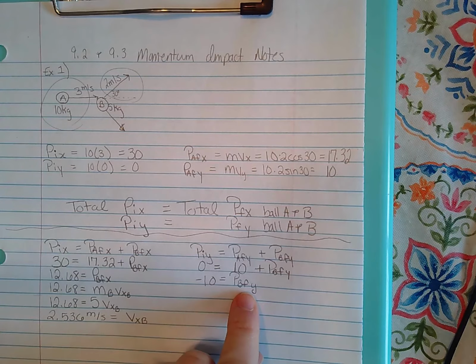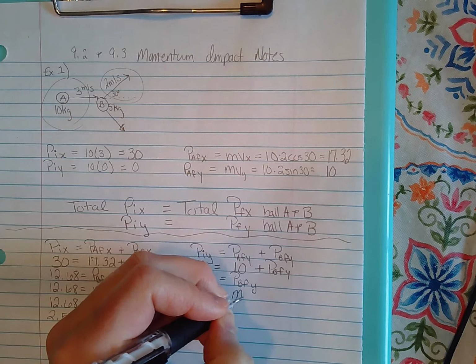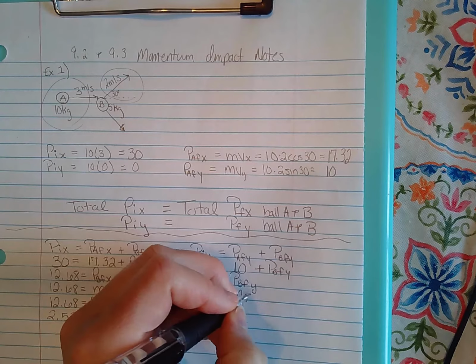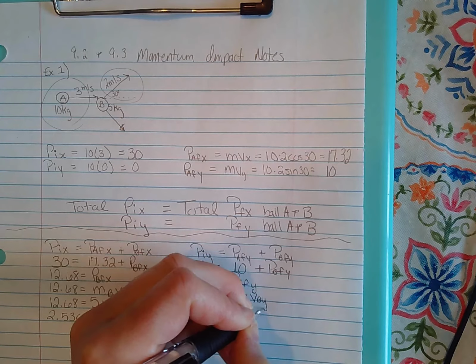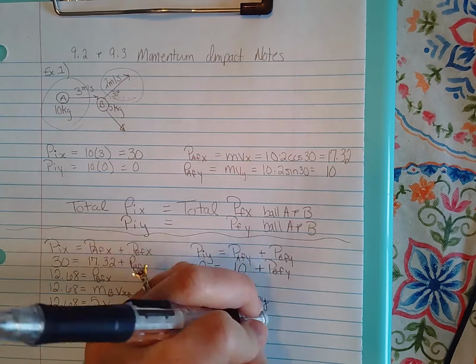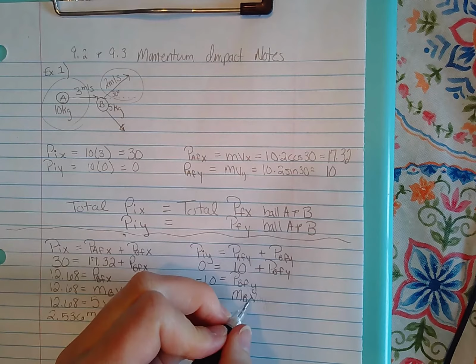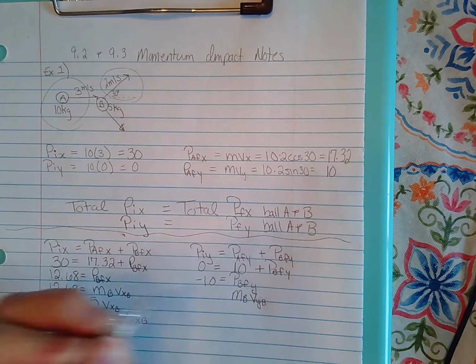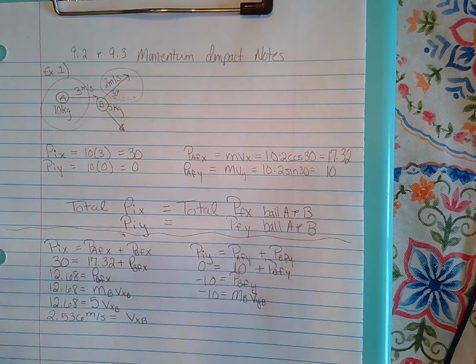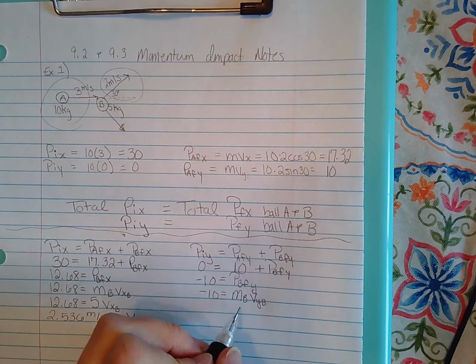We know that momentum is mass, and this one is ball B, times velocity of B in the y direction. You can do YB. Doesn't matter as long as you know that it's vertically of B. Vertical movement equals negative 10. Well, we know the mass of ball B was 5.